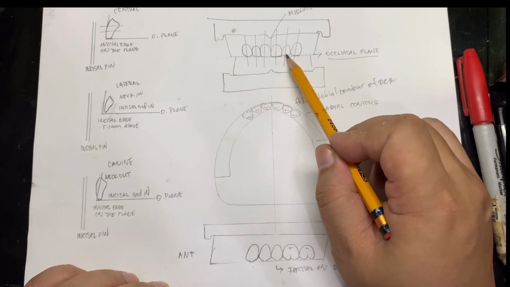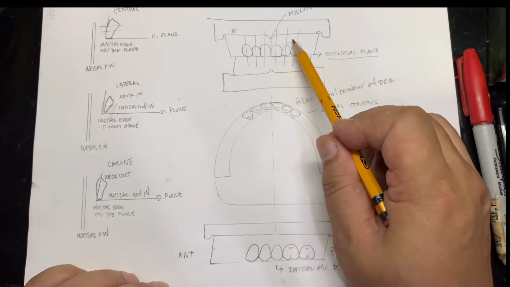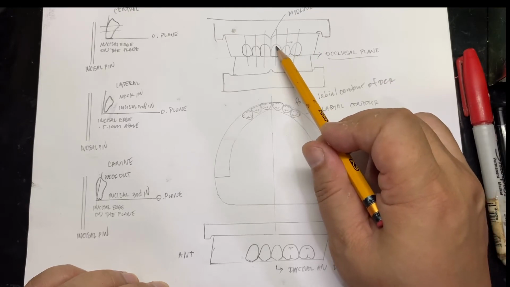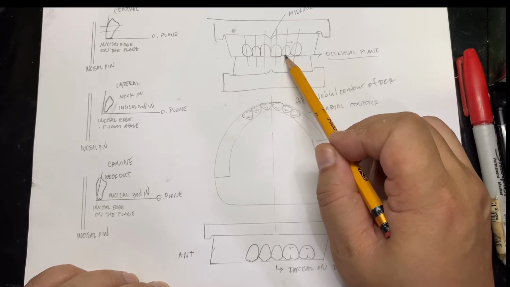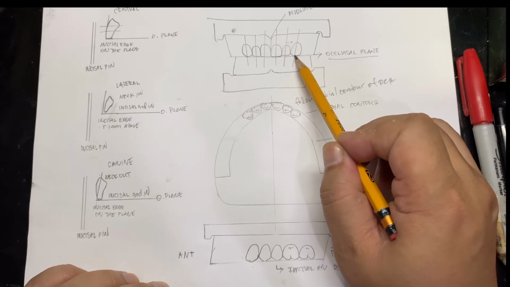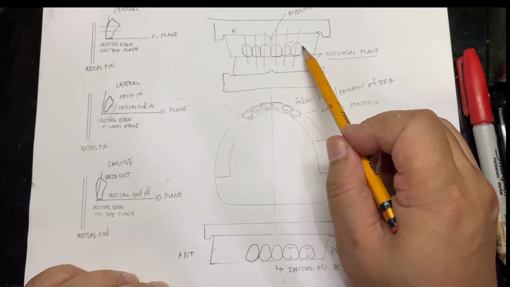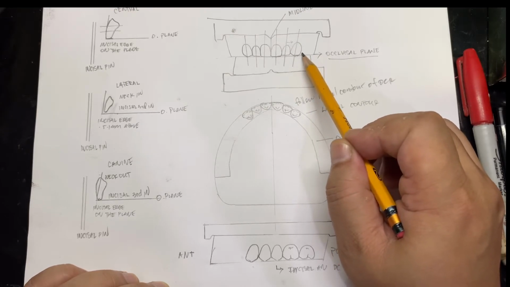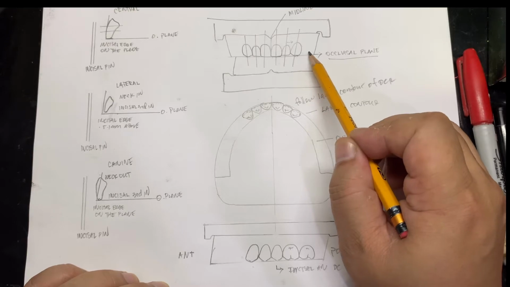Now take a look at the inclination of the lateral and canine. The lateral incisor is distally inclined compared to the central incisor. This one is a little bit straight. The lateral is distally inclined at the neck portion. Even the canine is distally inclined, or you may set it straight. It depends on the space that will be created upon setting the premolar area.